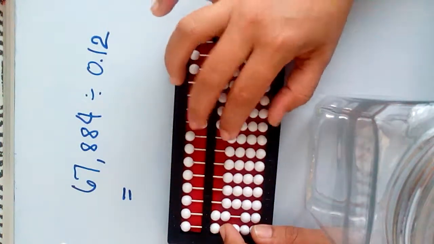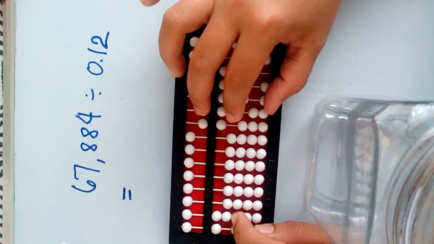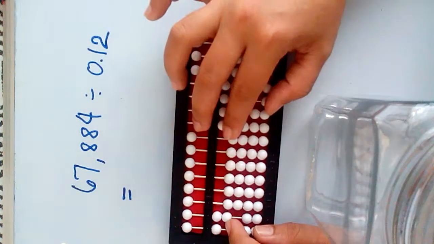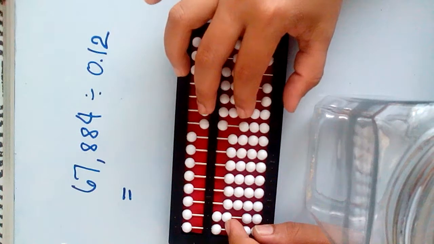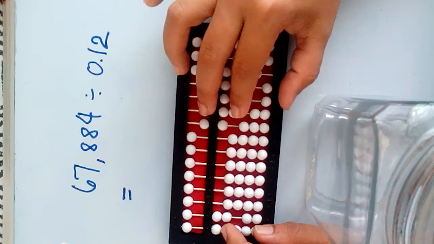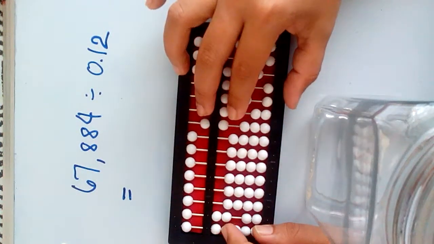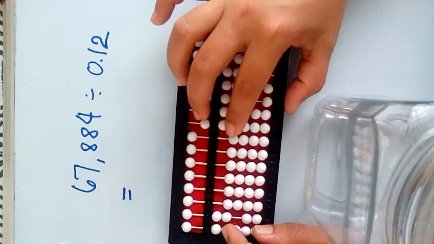67 divided by 12. Now, how many 12 in 67? If you memorize the skip counting of 12, or multiply: 12 times 1 equals 12, 12 times 2 equals 24, 12 times 3 equals 36, 12 times 4 equals 48, 12 times 5 equals 60, 12 times 6 equals 72.